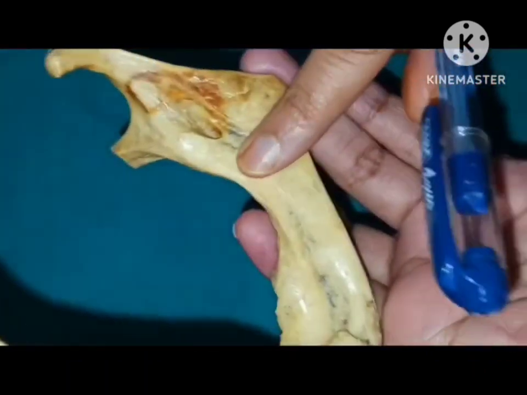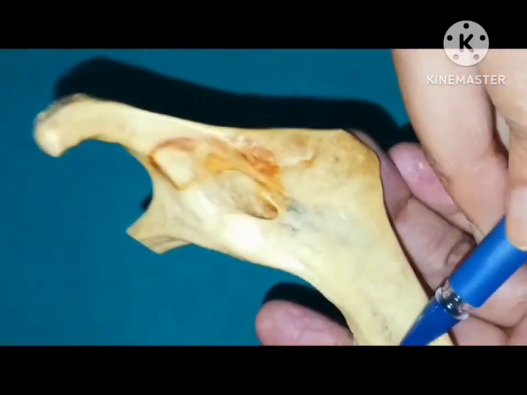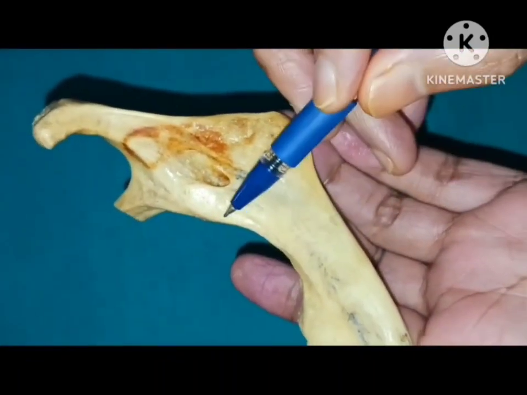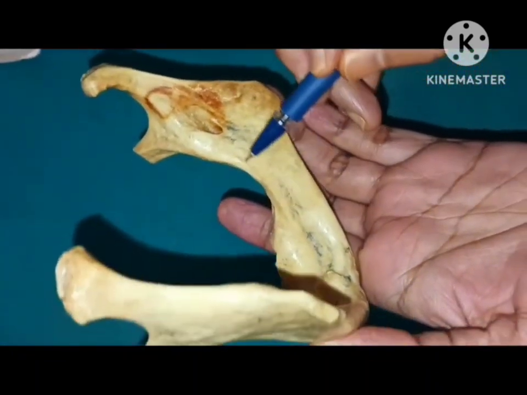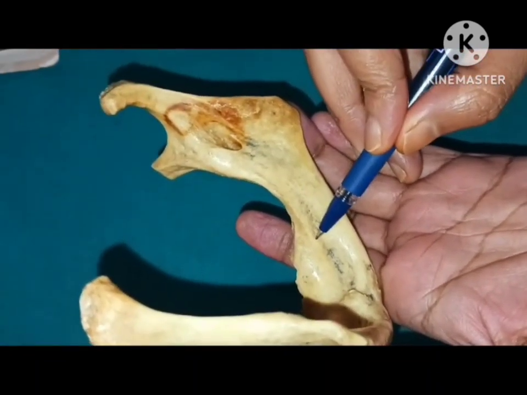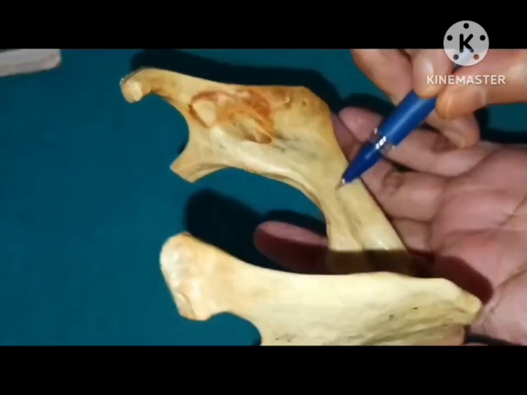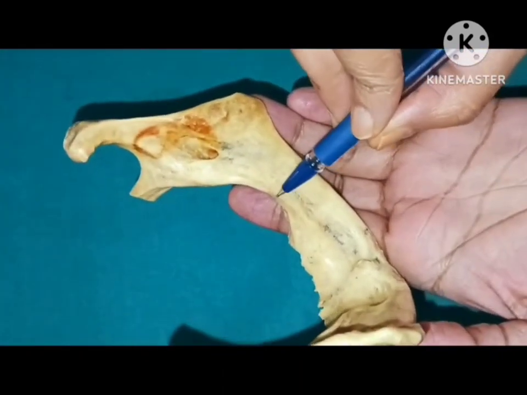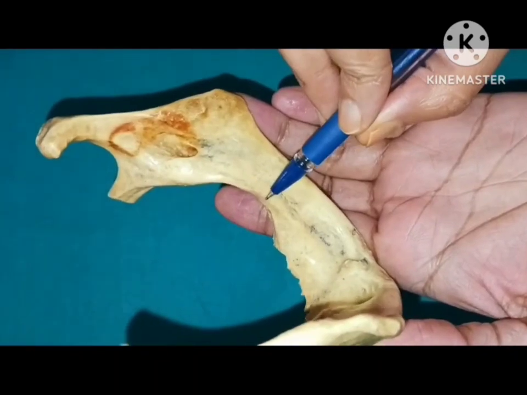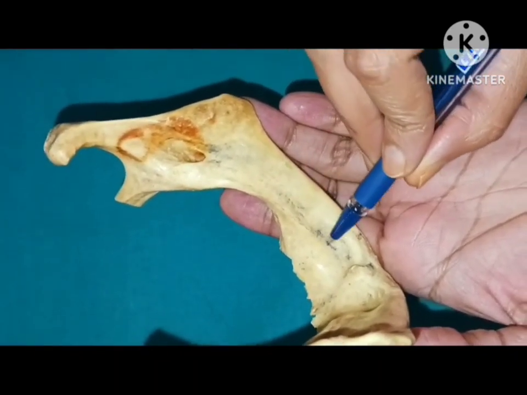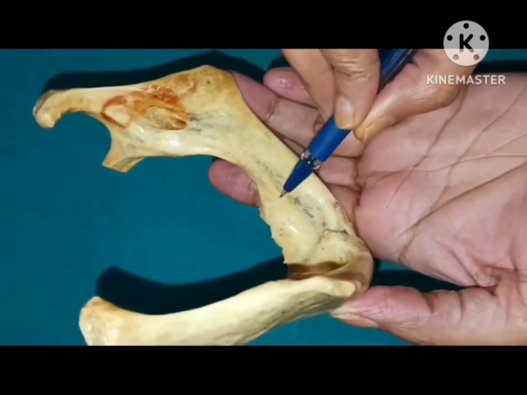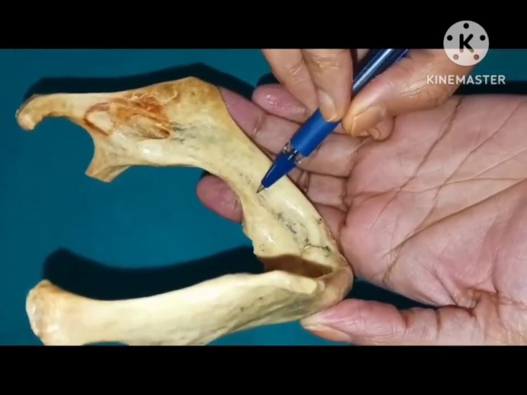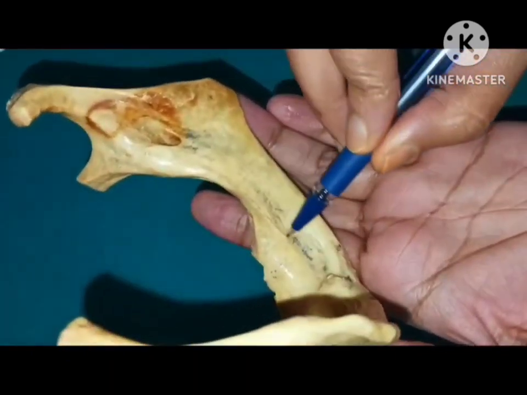Now we will see the inner surface of the mandible. So first of all we have mylohyoid line. It is a prominent ridge that runs obliquely downward and forward from below the third molar. This is the place where third molar is present. So from this point it extends downward and forward direction. This is mylohyoid line.